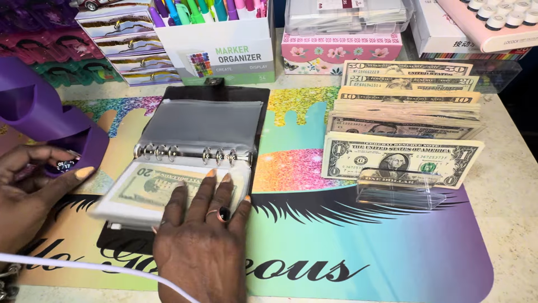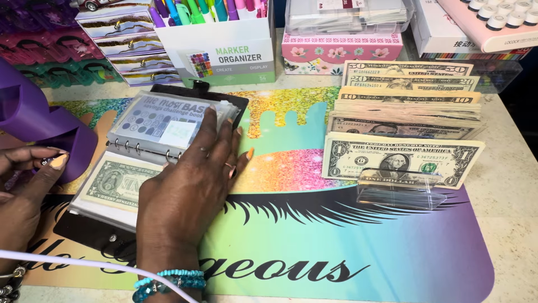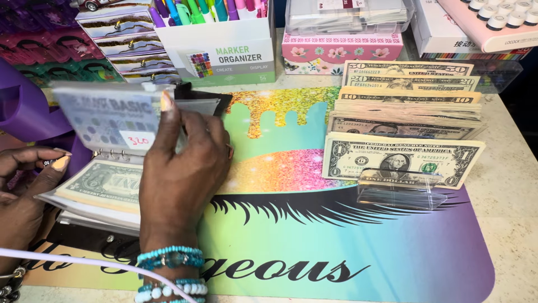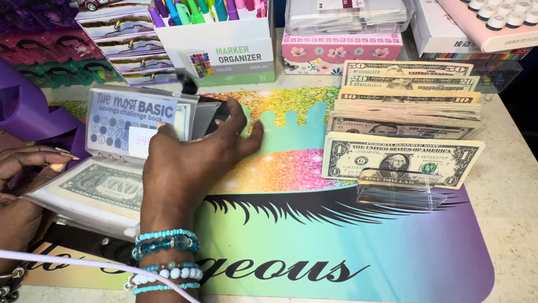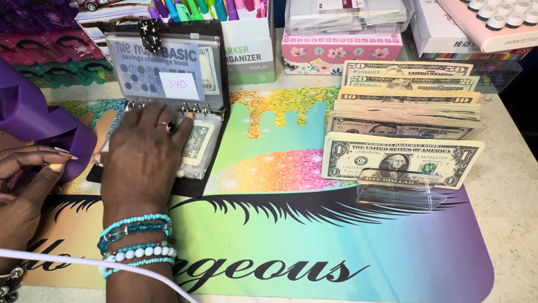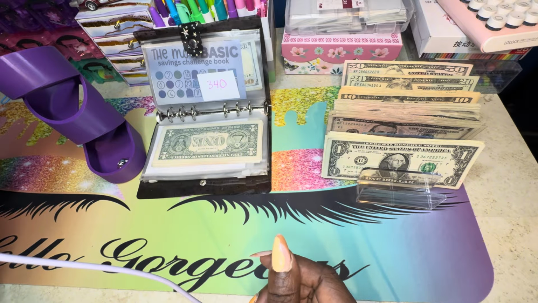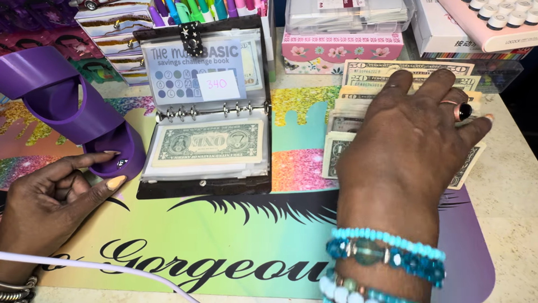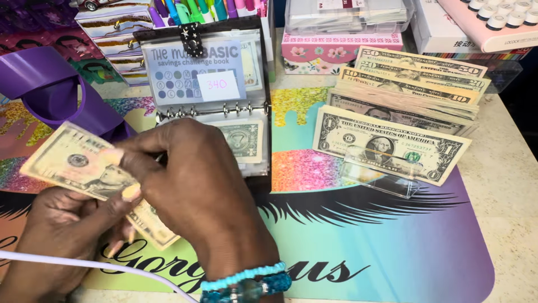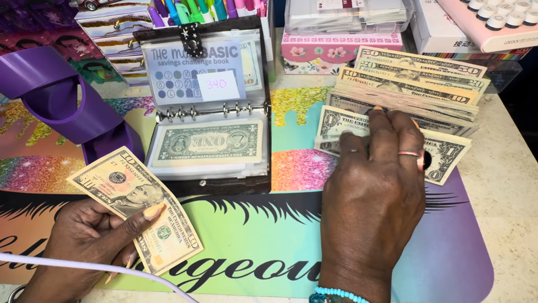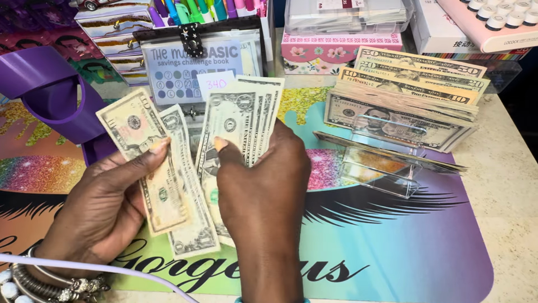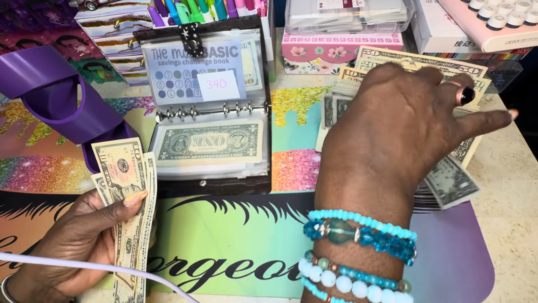So now I'm getting ready to roll. Roll the dice. So the first one is 14. I rolled 14, so I'm getting out $14. 1, 2, 3, 4.